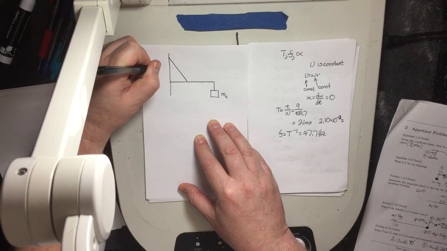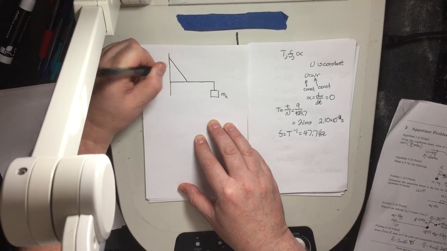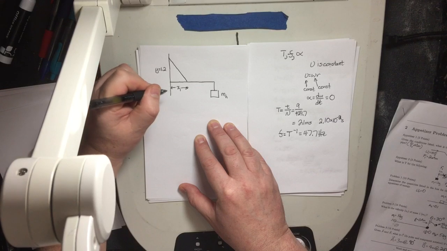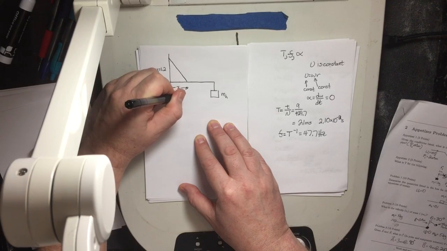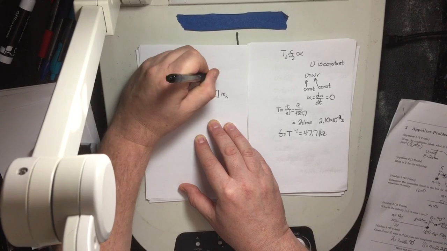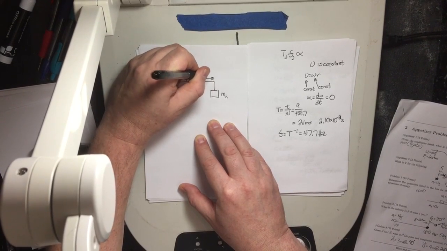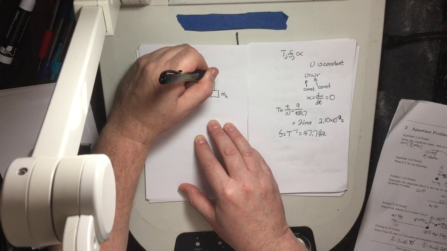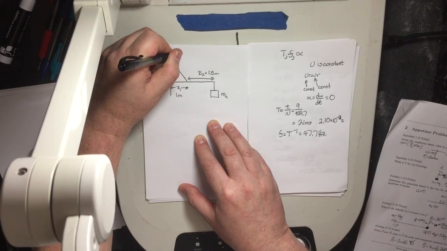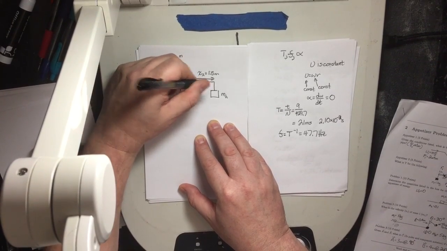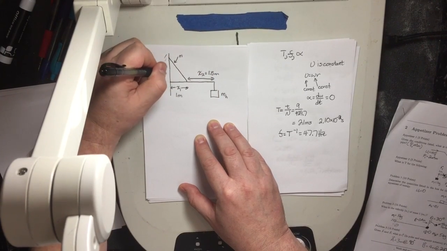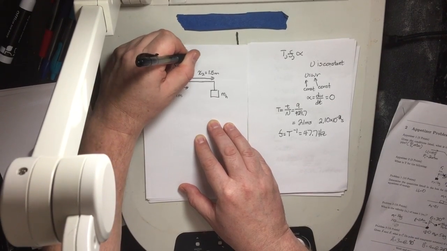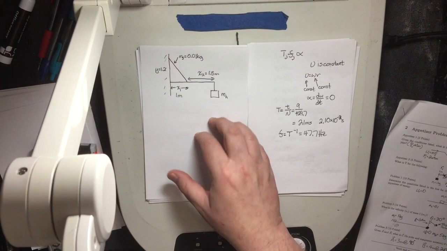Y is 1.2. This x1, which is this distance, is 1 meter. This distance, which we will call x2, is 1.5 meters. The mass of the string, so this is string, this is a massless bar, that's just the wall, is 10 grams or 0.01 kilograms.